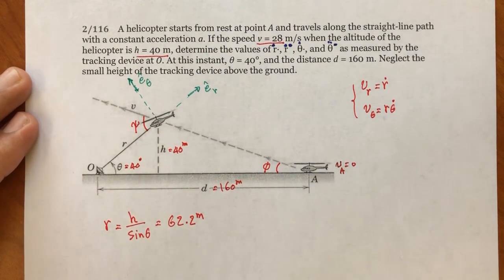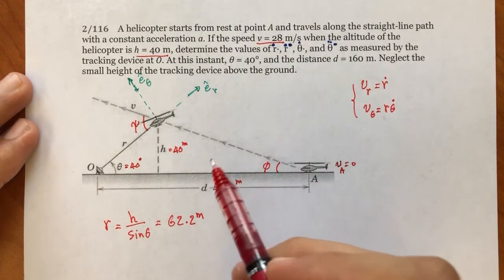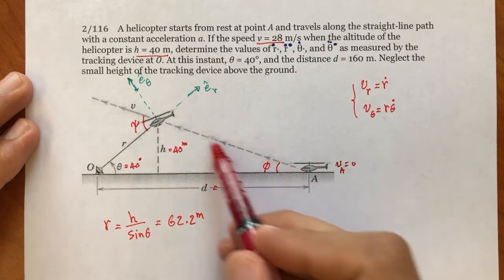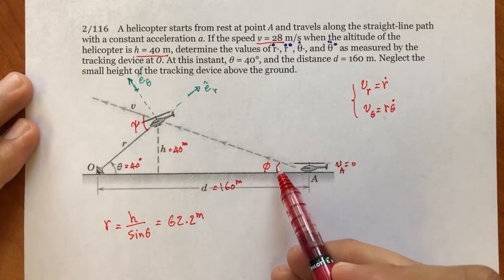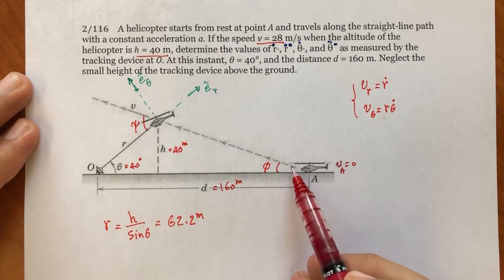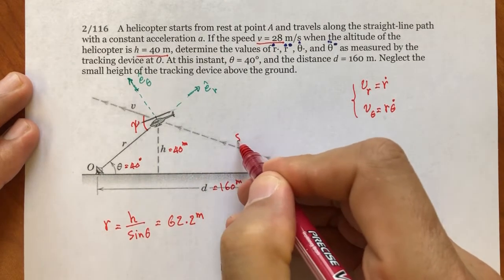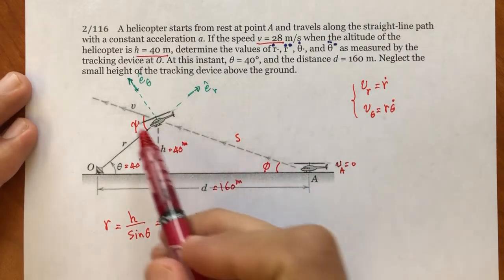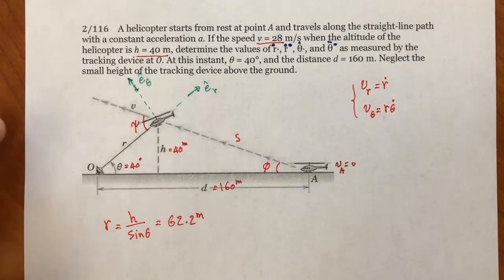So let's find psi. How can we find this psi? If I know this distance, sine of psi is going to be 40 divided by that distance. So I need to find this distance as well. And I'm also going to need it to calculate the acceleration later. You're going to see too.